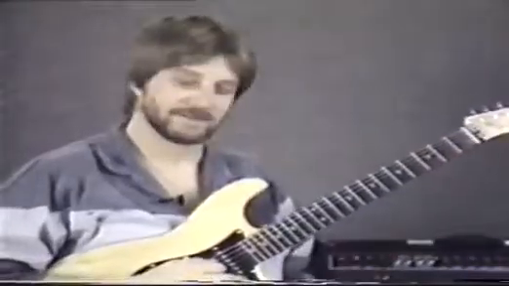Okay, let's learn a lick or a melody out of this scale. This is kind of a bebop sounding line for a C7 chord using the 8-note dominant scale. It goes like this.